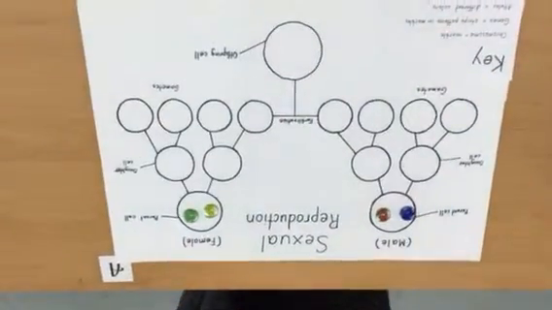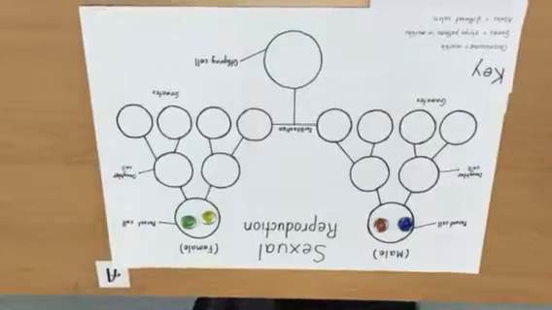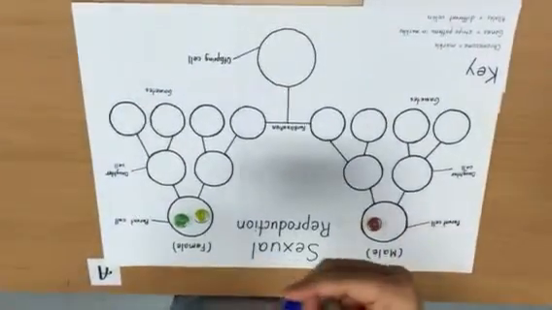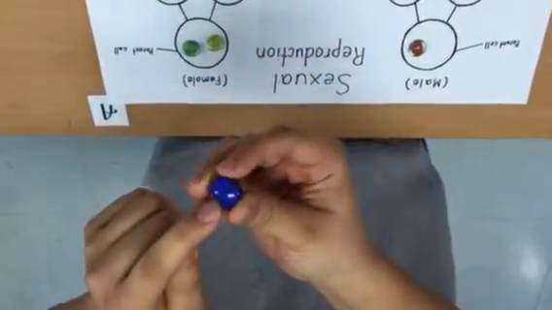In my model, I'll be explaining the process of meiosis and mitosis in both sexual and asexual reproduction. So the chromosomes will be represented by these marbles, while the genes will be represented by the stripe patterns inside the marbles, and different colors will represent the alleles.